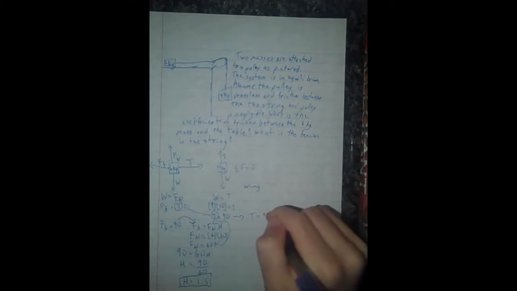So the question also asks, what's the tension in the string? And we already figured that out. The tension equals 90 newtons.